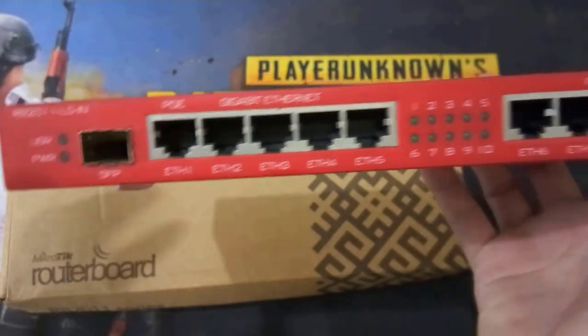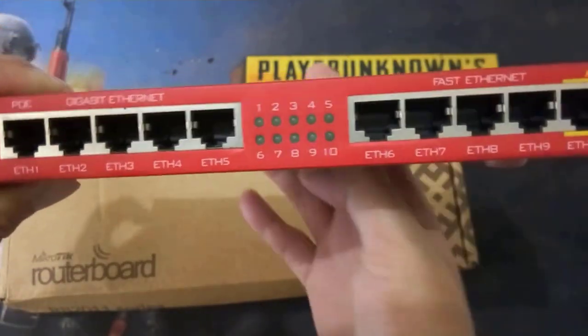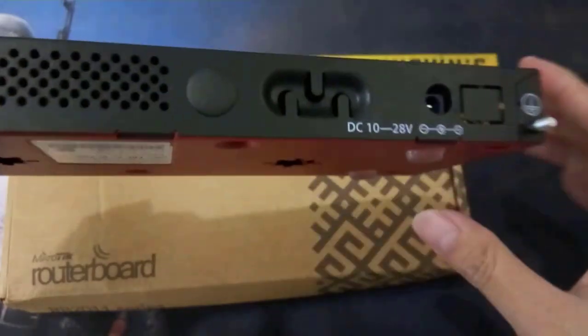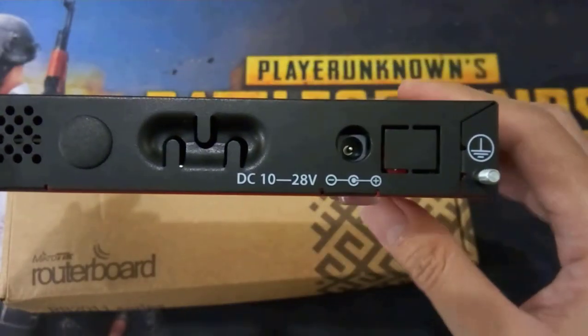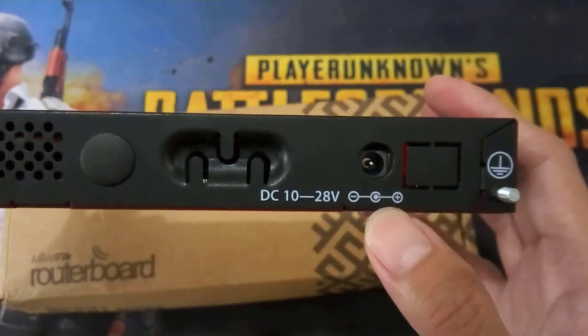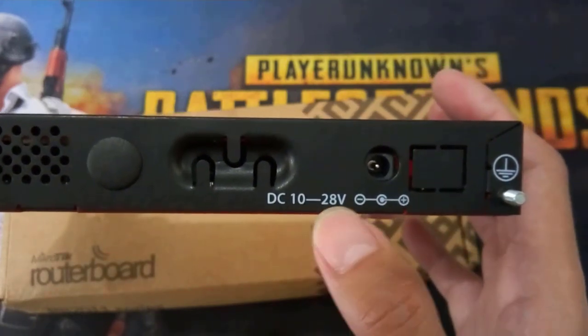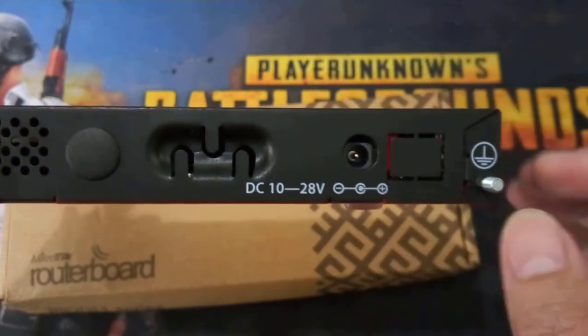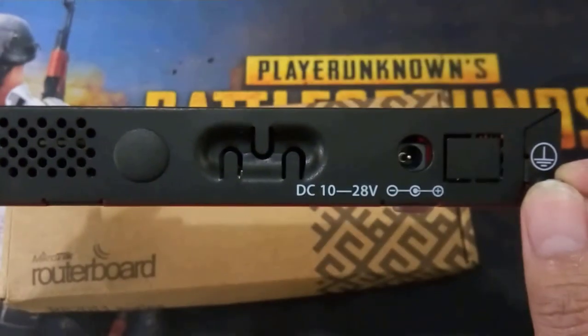Then at the back of this device, you will see you can insert the power cord adapter there. It is 10 to 28 volts. Then this one is for grounding.